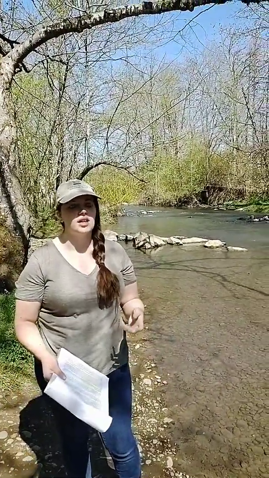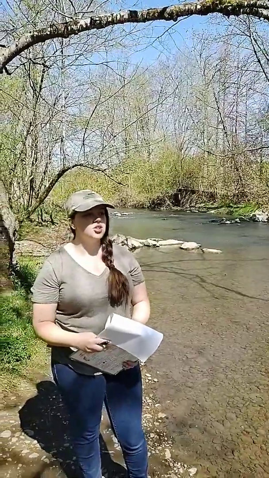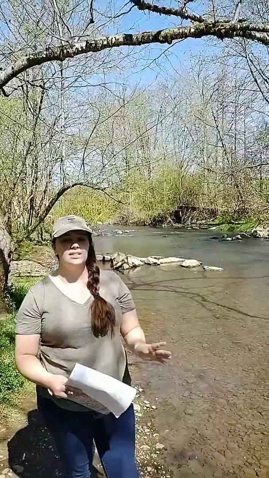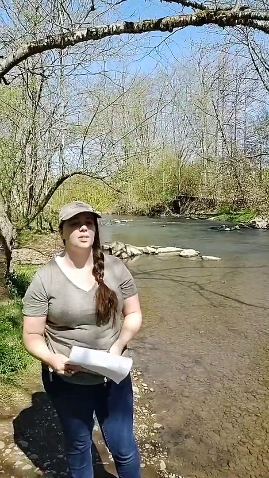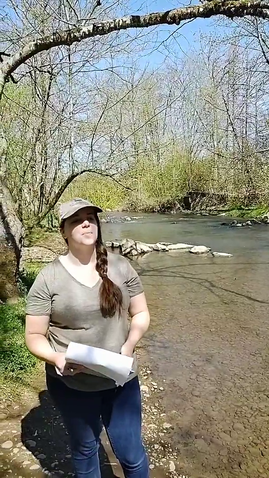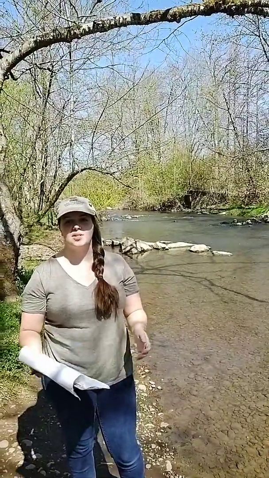But you can also measure things like metals, nutrients, ammonia. You can even measure aquatic organisms that live in the creek. We look for things called indicator species. They're macroinvertebrates, little aquatic insects that live in the river. And just by measuring their presence or absence, it tells us a little bit about the health of the creek.